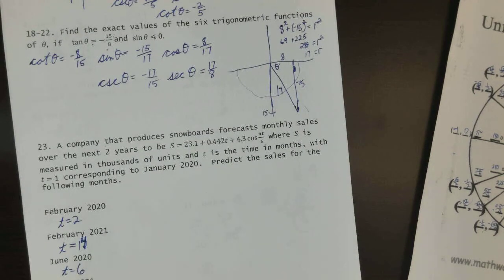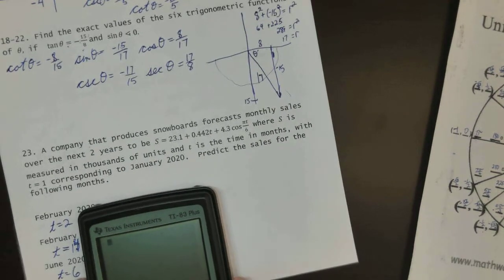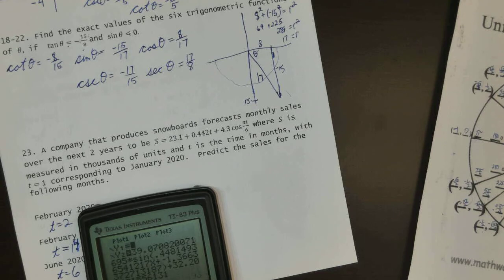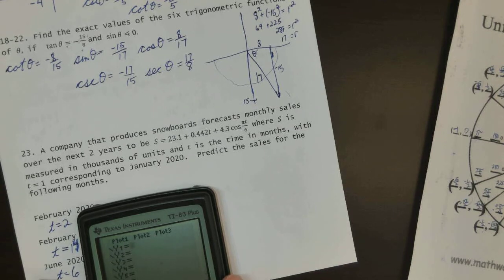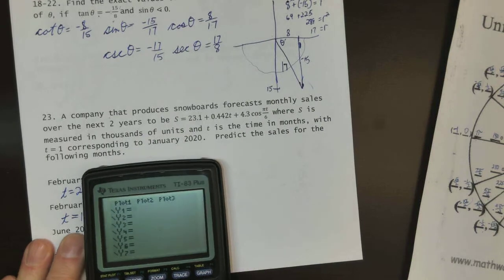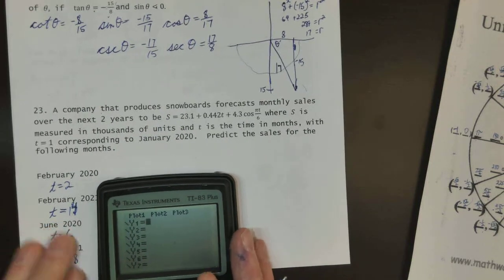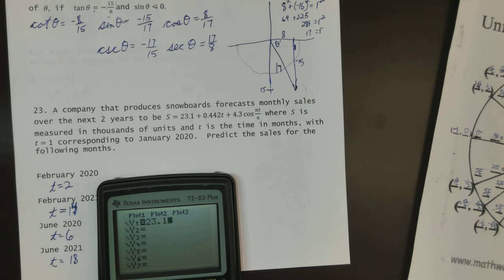to a calculator that works. So I'm going to hit y equals, clear this. Looks like some pretty good sine regression problems there. So let's put 23.1 plus 0.442x plus 4.3 cosine, and we got the parentheses put in for us there already.